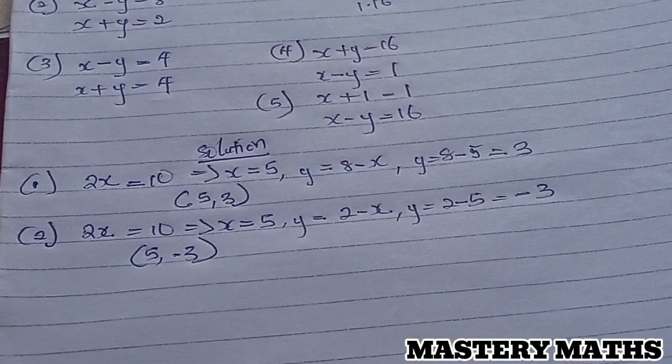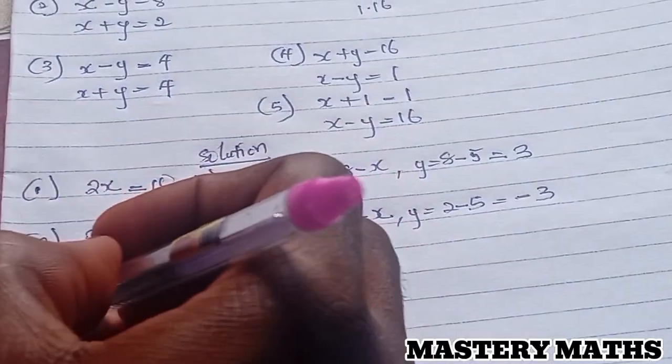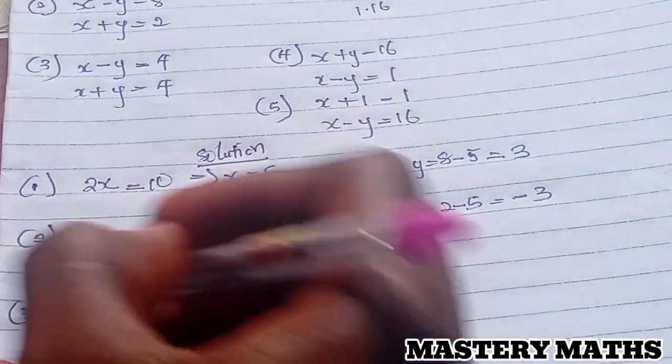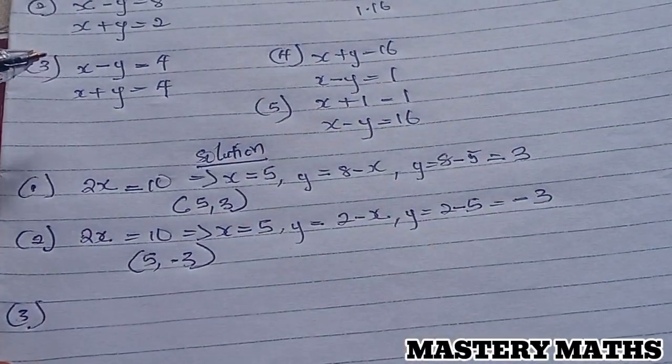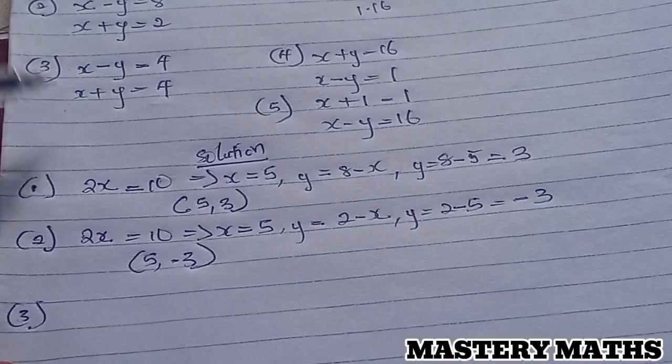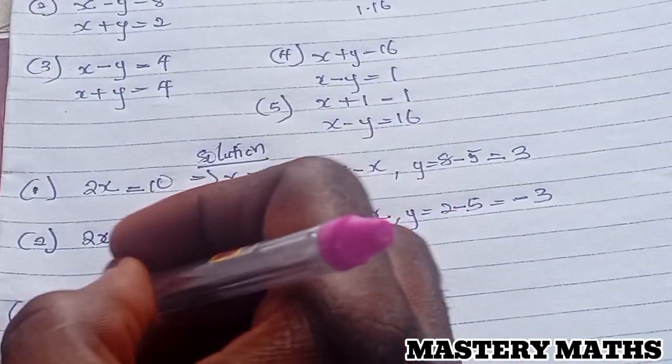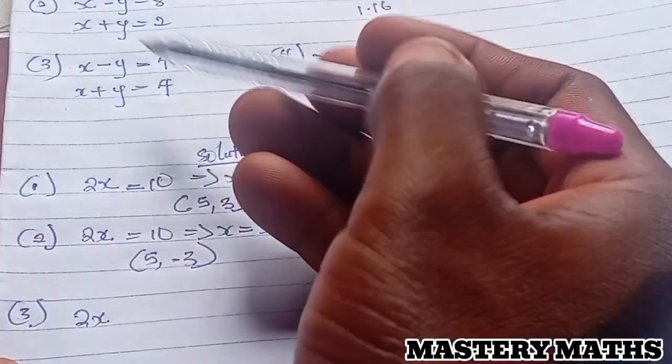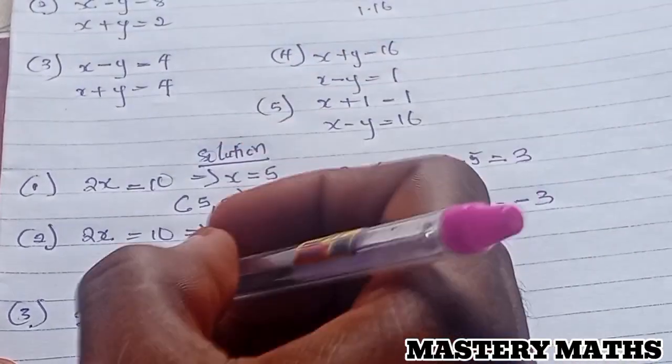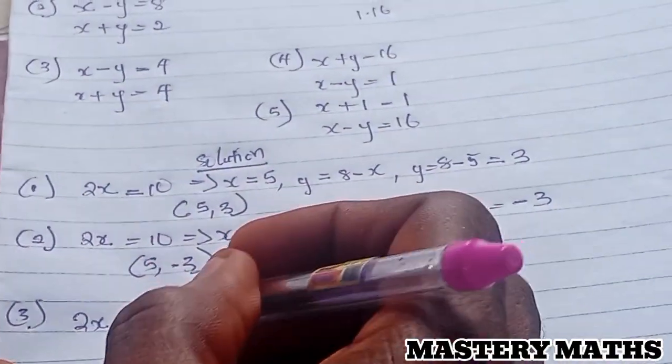Having done this, what should be the next one we solve? Let's solve for equation 3. See equation 3 here. So x plus x is 2x, minus y plus y is 0, then equal to 4 plus 4, which is 8.